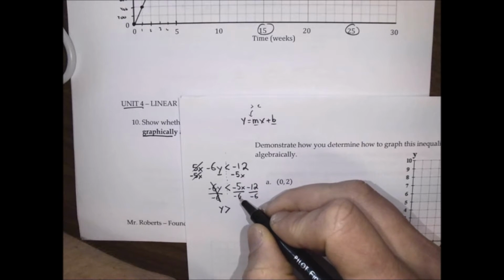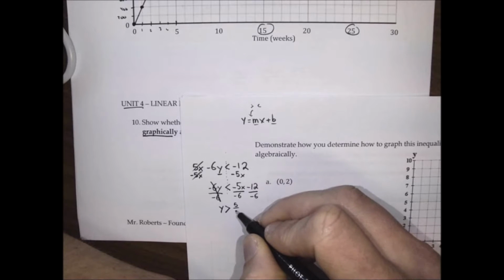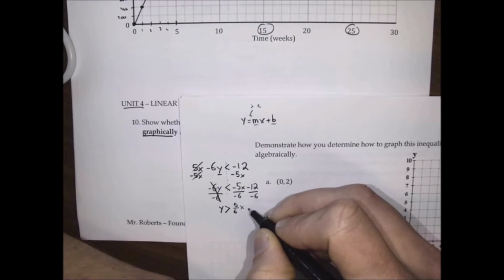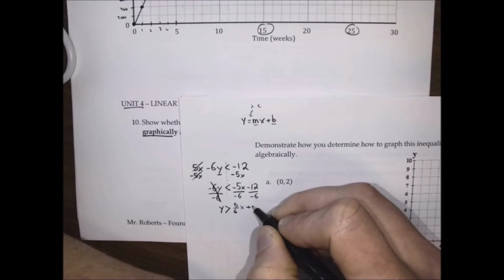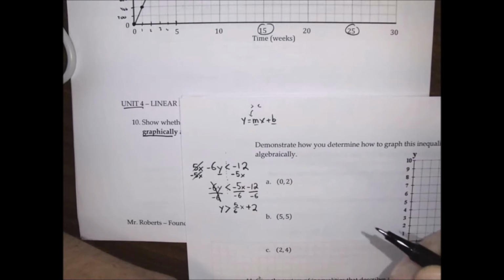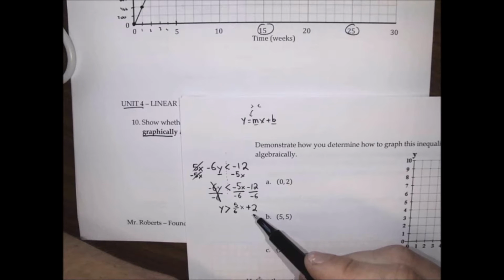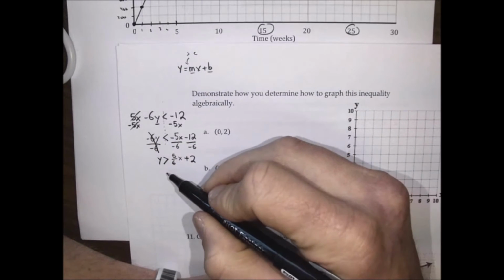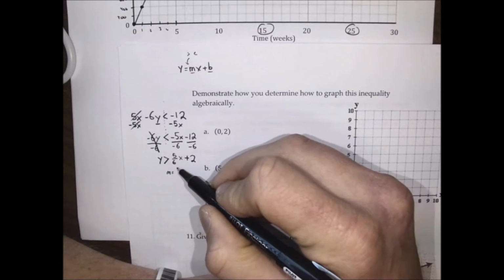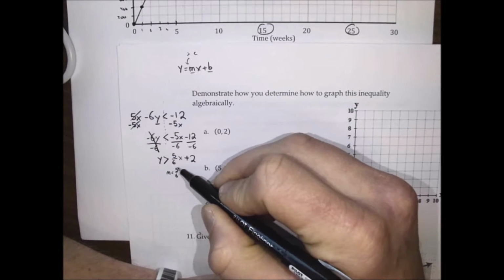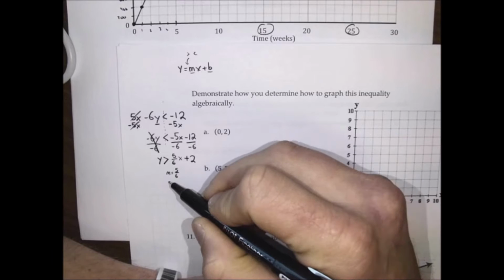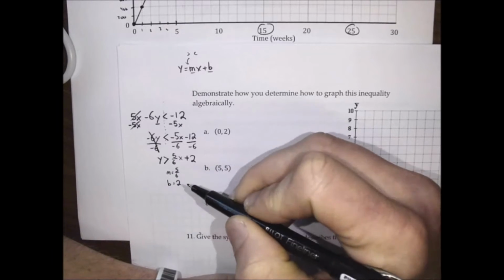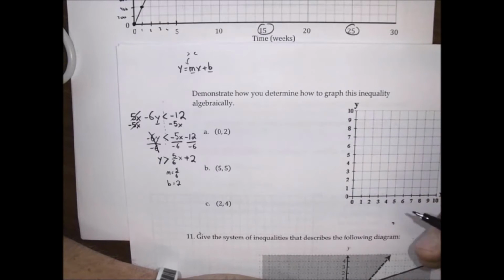Negative 5 over negative 6, well, that simplifies to positive 5 over 6, x. Negative 12 divided by negative 6, that's positive 2. Okay. So I can graph that. I can say, okay, well, I know a few things about this line. I know the slope is 5 over 6, meaning it rises 5 and runs 6, but the y-intercept is at 2. That means the intercept is at 0, 2.